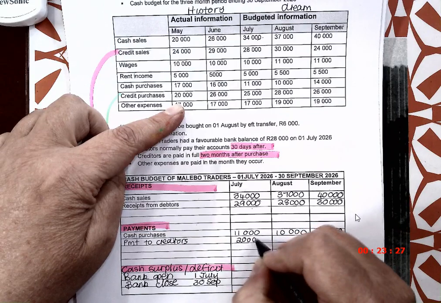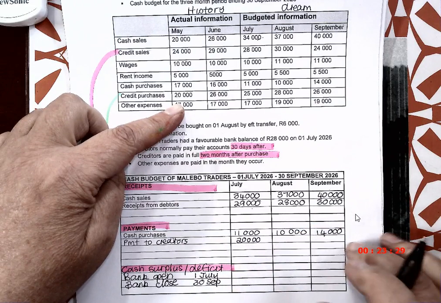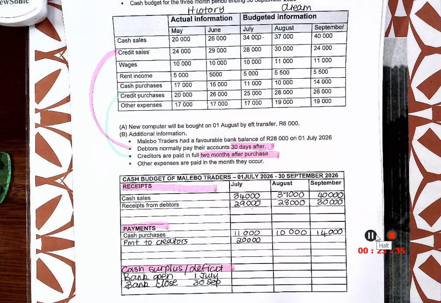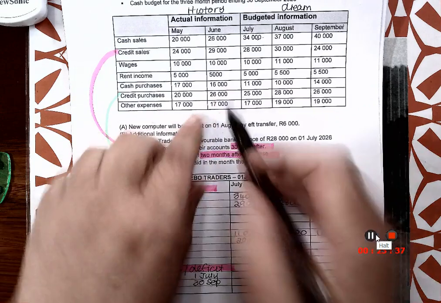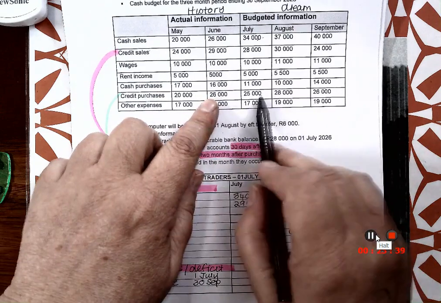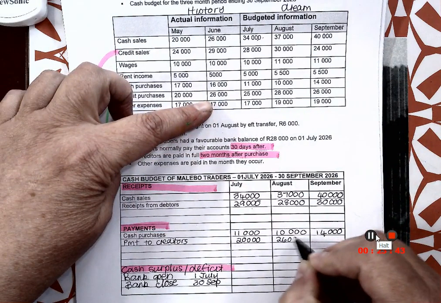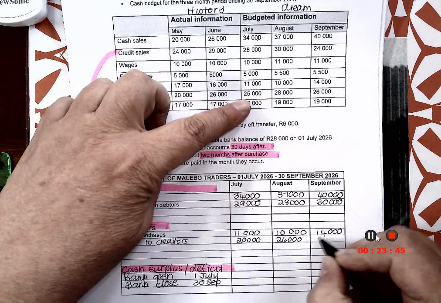Can you do August and September? So, August would be what I bought in June. 1, 2, June. September would be what I bought in July. Okay.